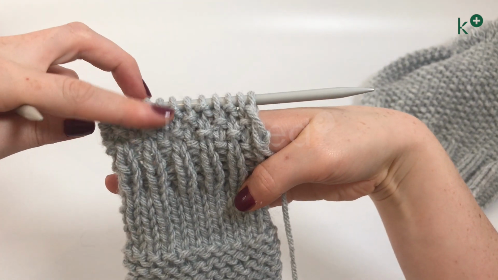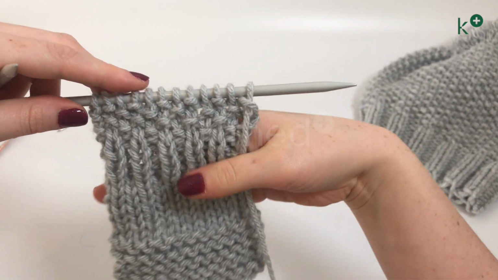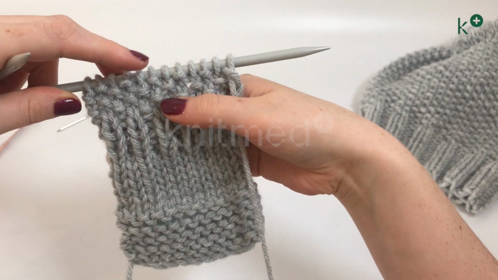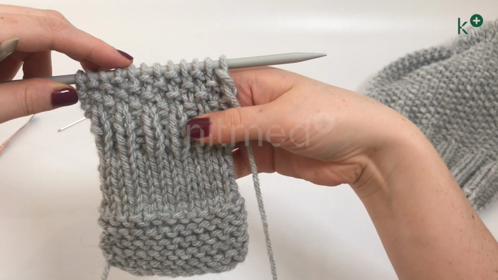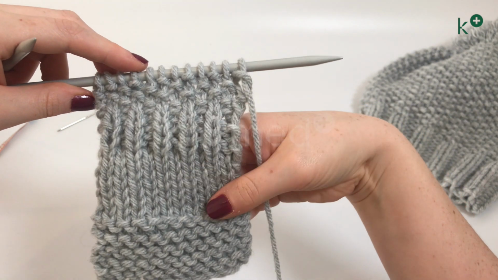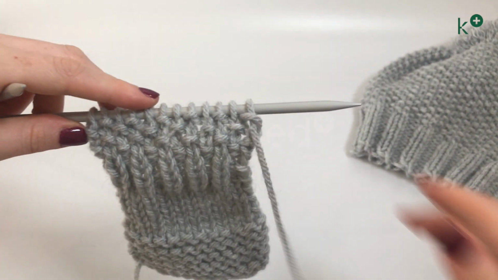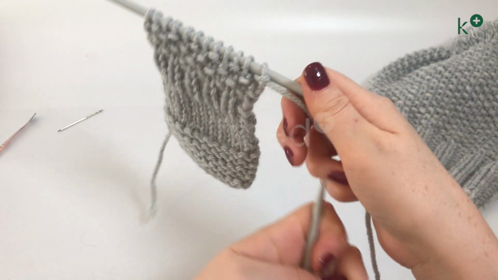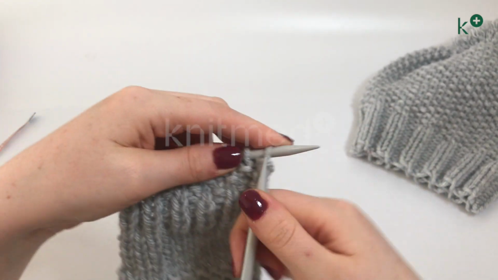So now we've got the moss stitch pattern really starting to show. We've got the alternating bumps. I'm going to do a couple more rows in this, and then I'll show you how to count your stitches and rows in this pattern, and then I think it'll be time to get on with the actual hat.